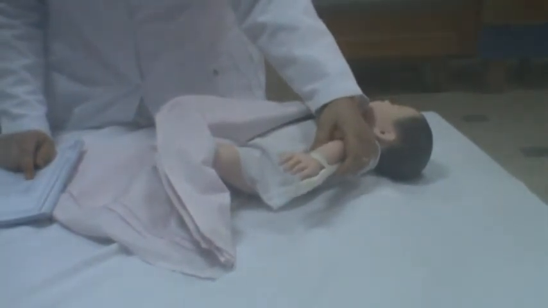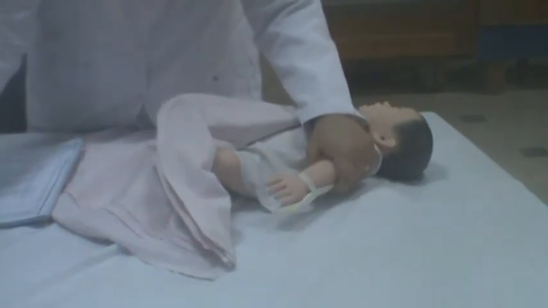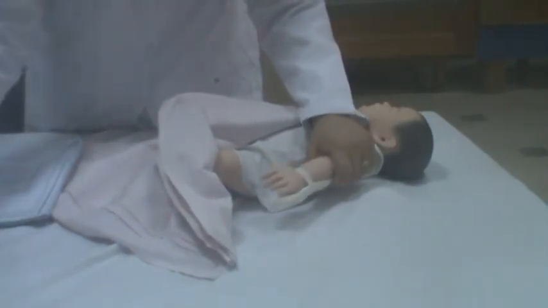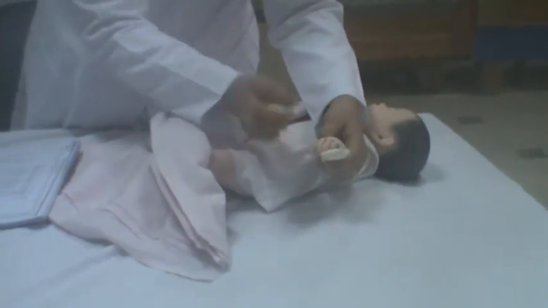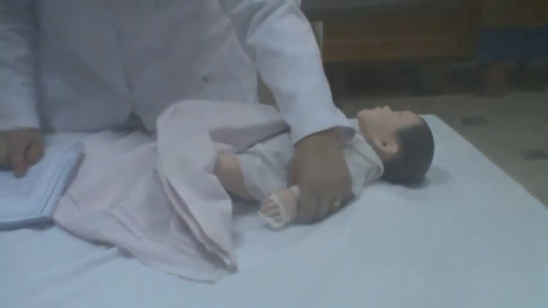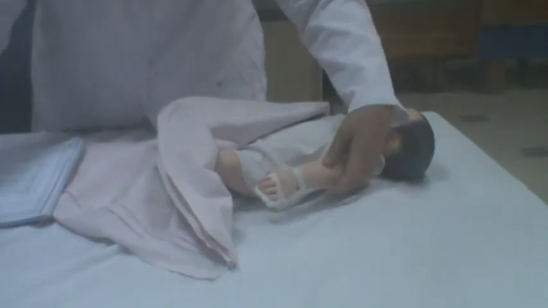Okay, and then secure the second adhesive strap across the proximal end of the phalanges, leaving the thumb mobile, like this. Okay, and then use a double adhesive strap to secure the arm just under the elbow.